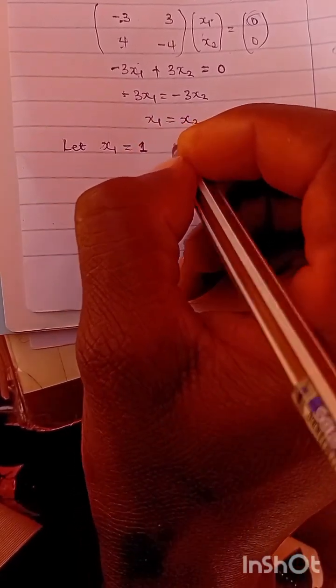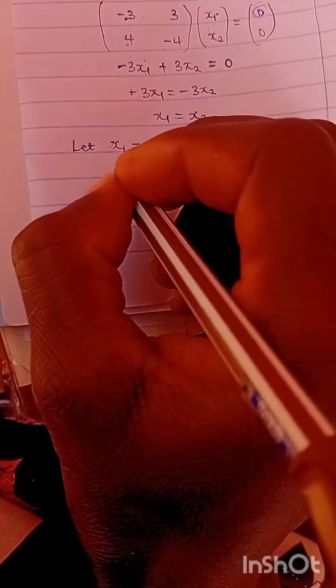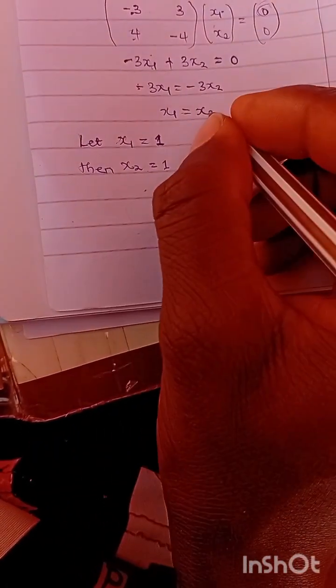Usually you give a value that will make all the vector components integers. So if we give x1 the value of 1, this automatically means x2 is also equal to 1. Why? Because we said x2 is equal to x1.